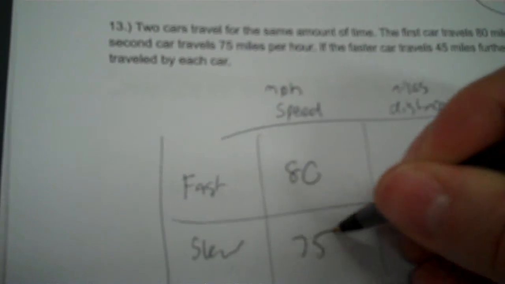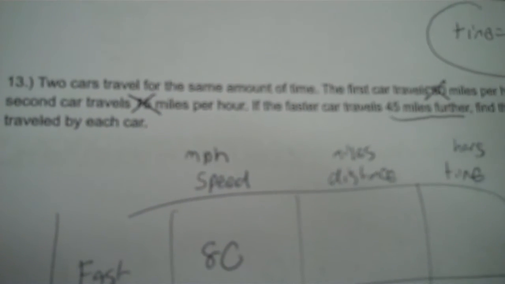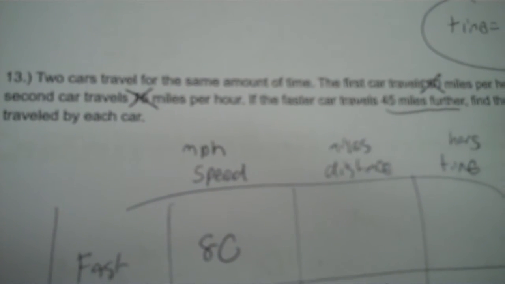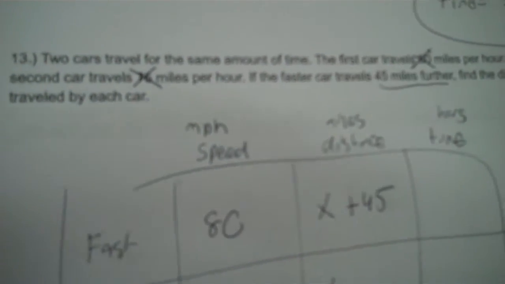So your speed, the miles per hour, we got 80 miles per hour and 75 miles per hour, so we put the 80 for fast, 75 for slow. Now go cross those two out. Now how about just the miles? Well, I see 45 miles, but it says one's 45 miles further than the other. I don't know the miles anyone traveled, so I put two X's. But because I know the faster one went 45 miles further, I'm allowed to put a plus 45 there and just leave that one alone.